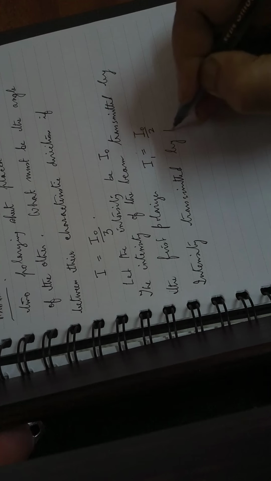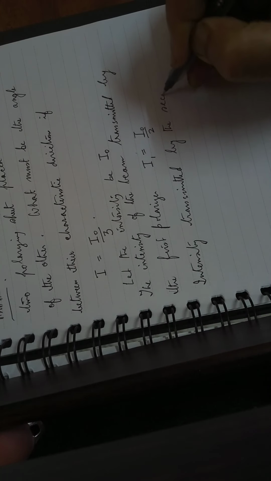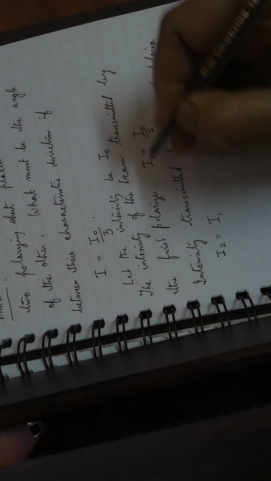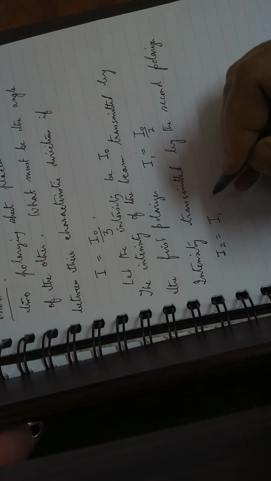What will it be? If you consider theta as the angle between the characteristic directions of the two polarizers, the intensity, if you call that I2, it will be equal to I1, because that's what is passing through, cos square theta, isn't it?